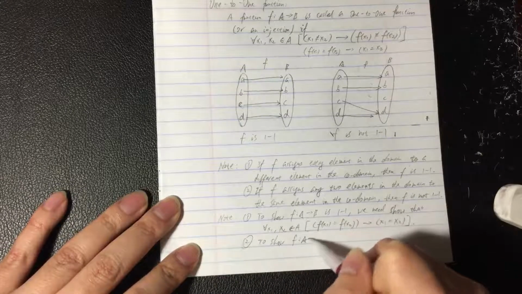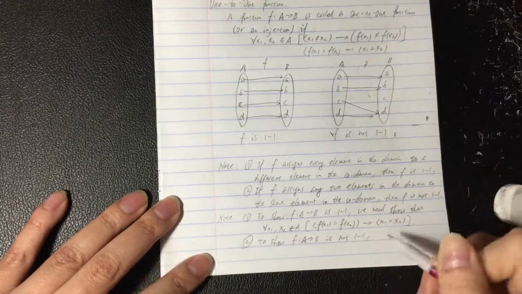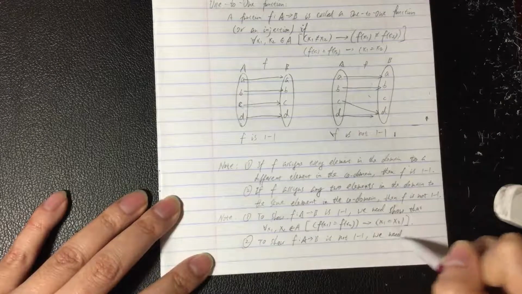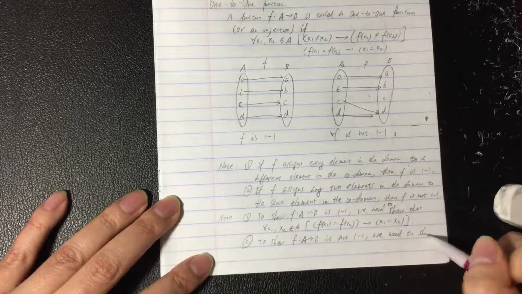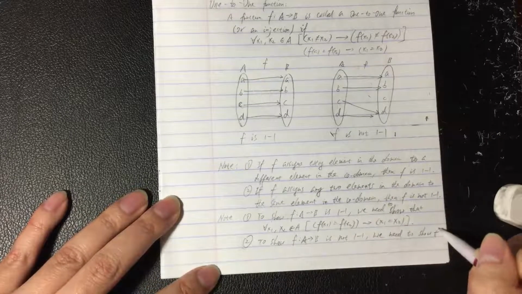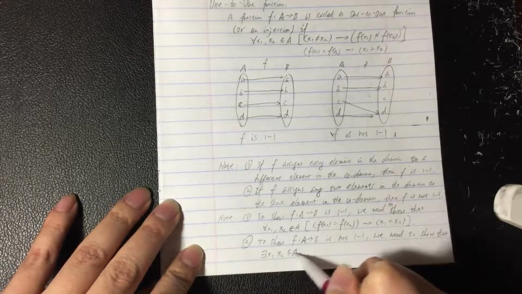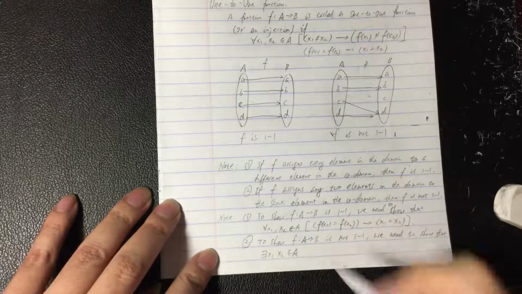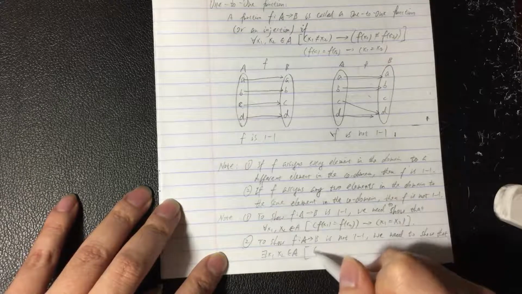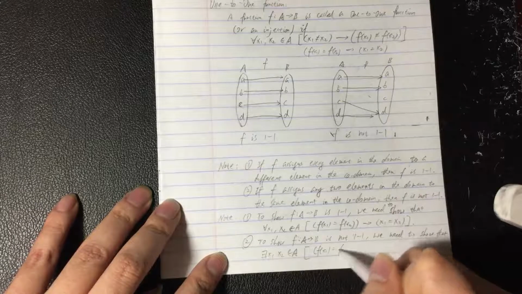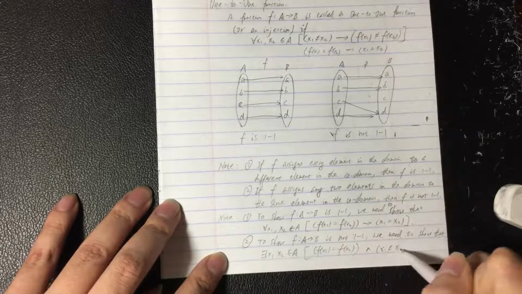To show F from A to B is not one-to-one, we need to show that there is x1, x2 in the domain, the negation of this statement, such that f of x1 equal to f of x2, but x1 is not the same as x2.